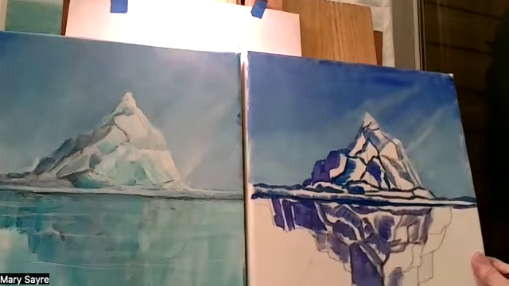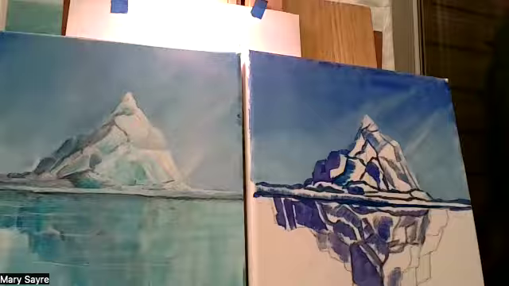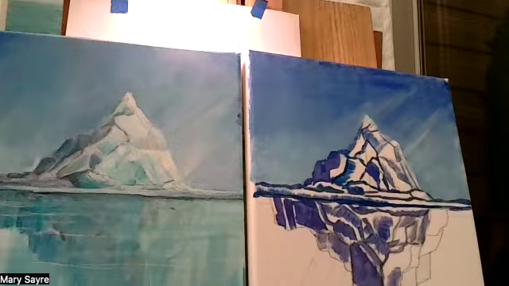So now we're going to paint this. We're going to mix our phthalo blue with our phthalo green. So let's get that green, put a little Liquitex, and stir it up with our palette knife.